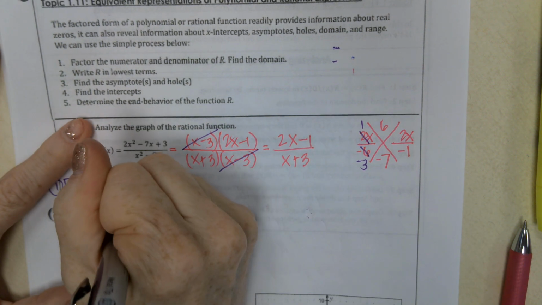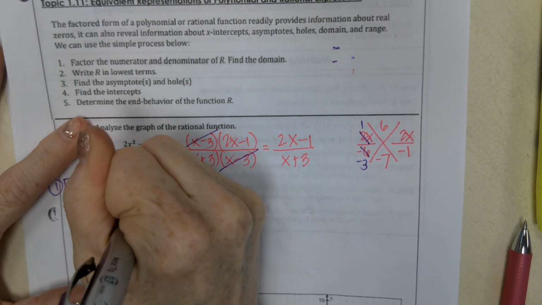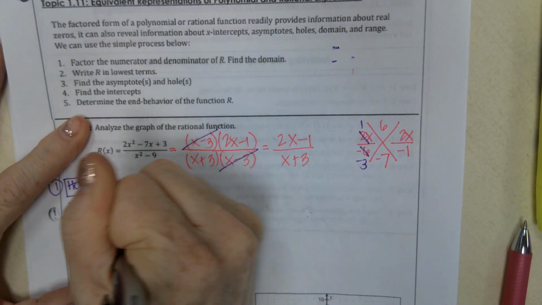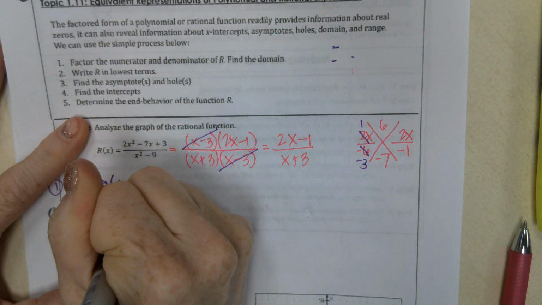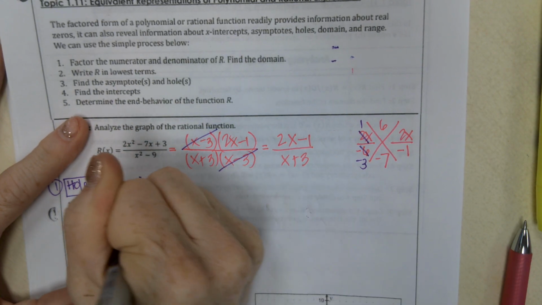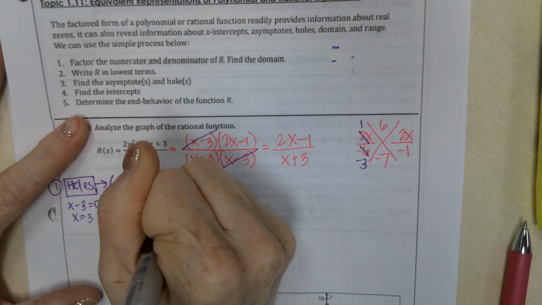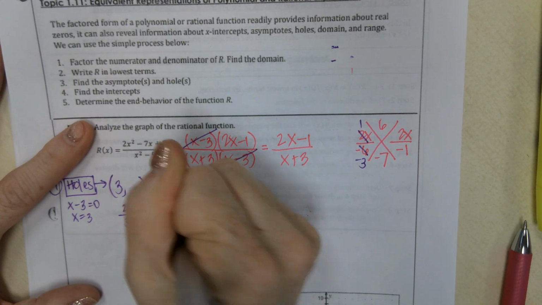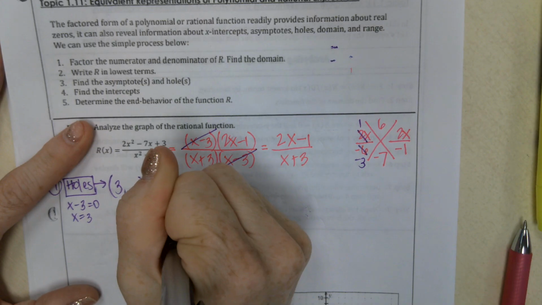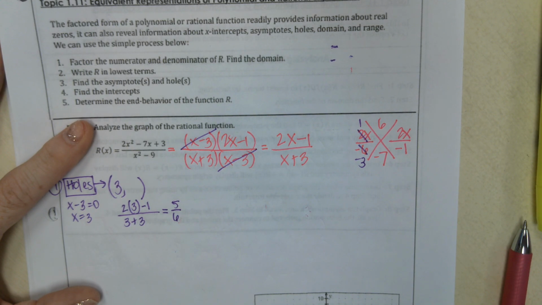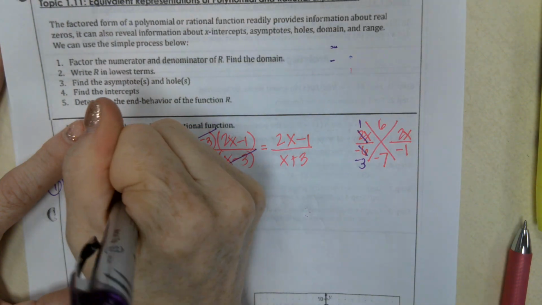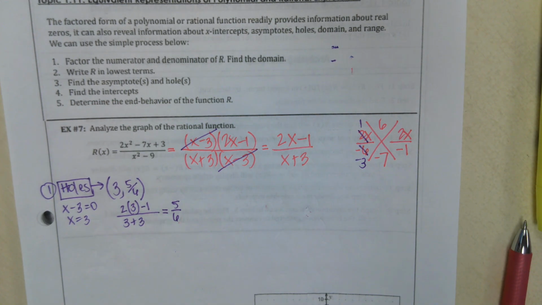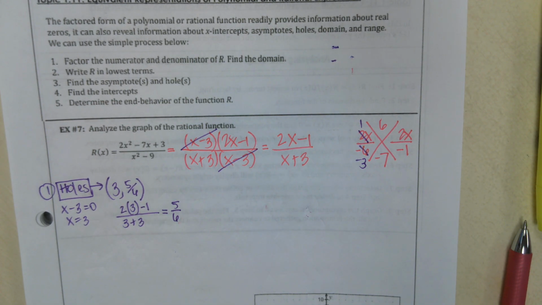So I'm going to plug that 3 into my simplified equation. I'm going to try and do my math a little better this time, friends. All right, 2 times 3 is 6, and 6 minus 1 is 5, and 3 plus 3 is 6. Does that fraction reduce? No. Nothing else canceled out, so I'm done with holes.